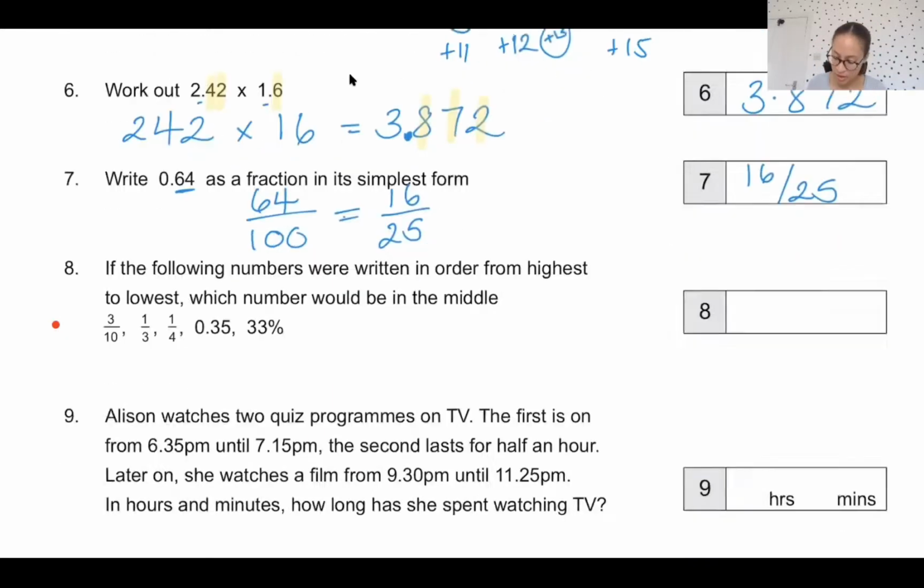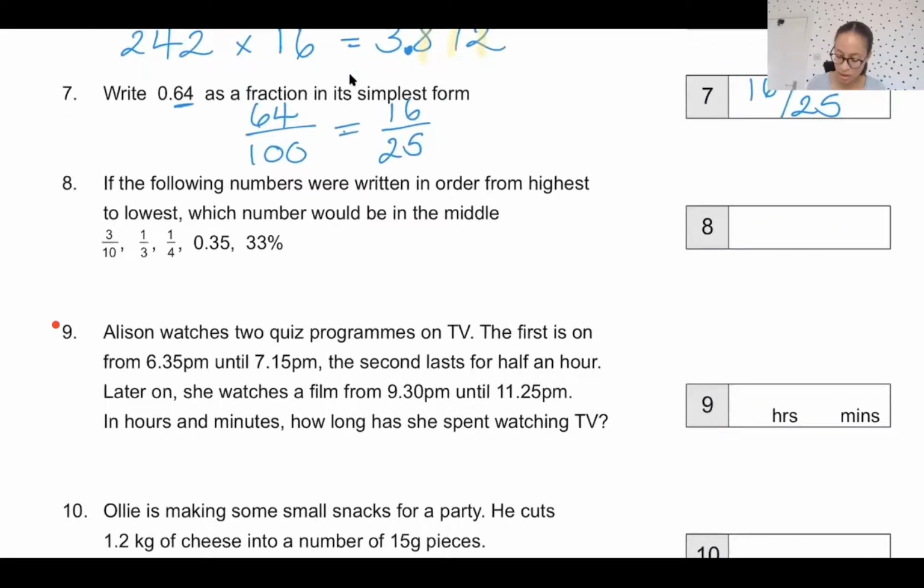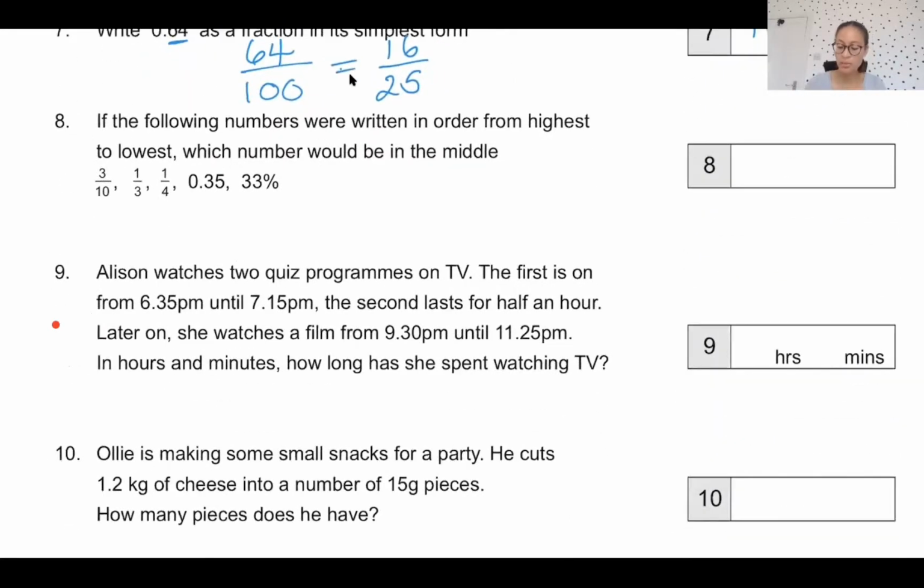Okay, now the next question. If the following numbers were written in order from highest to lowest, which number would be in the middle? This is made trickier because we've got a mixture of fractions, decimals, and a percentage. So the best way I'd say of putting them in order would be to write them all as a decimal.